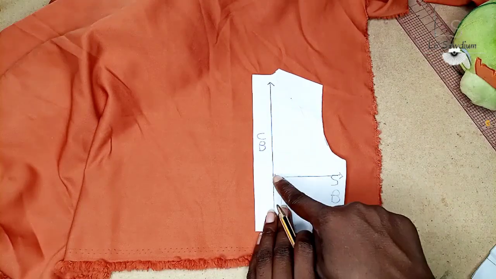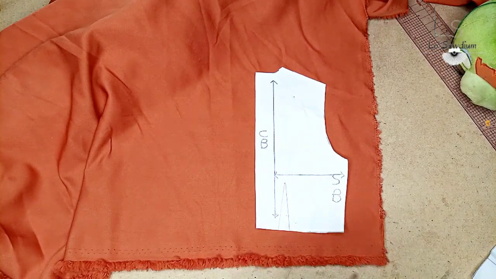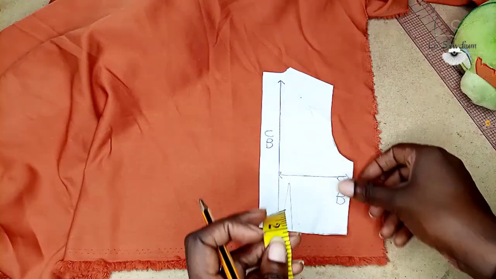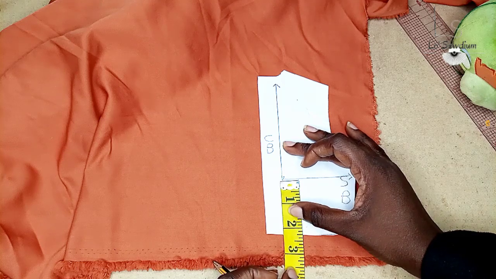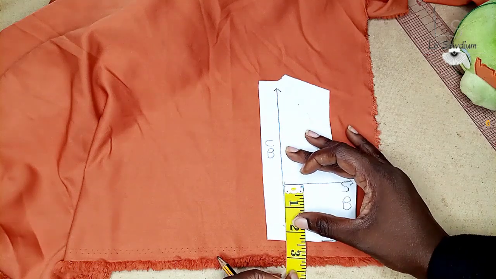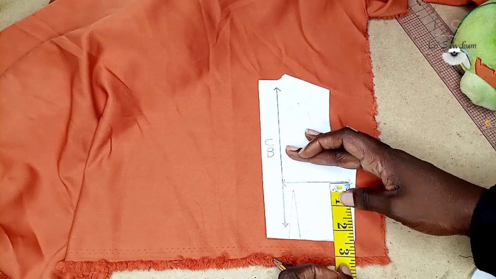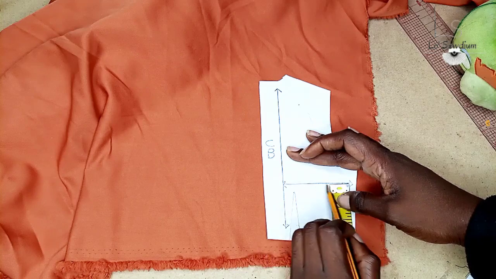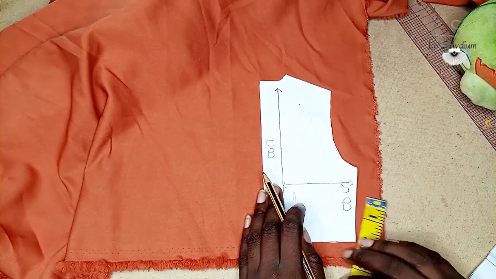This grain line still has to be parallel to my selvage, but you see that there's now a change in the way I'm placing my pattern. And then just like I said, when you place this way, measure what you are from here to the selvage. So let's say I want to work with 3 inches, come here and also confirm that it is 3 inches. That's why your grain line needs to be very straight, so then you can pin this down and you cut.